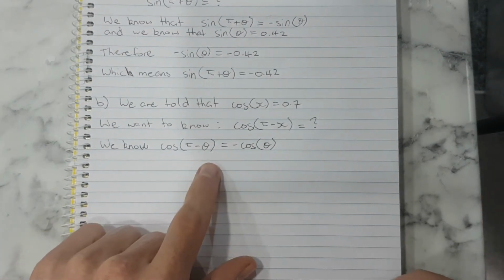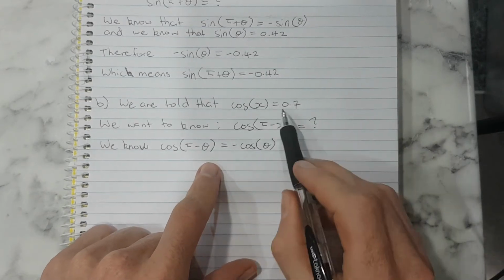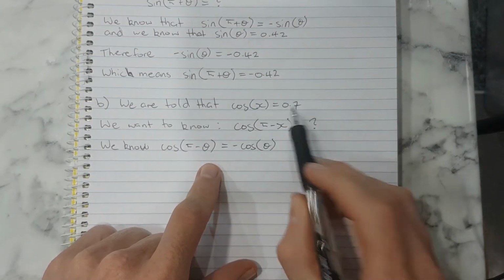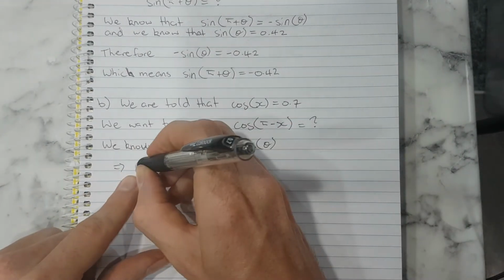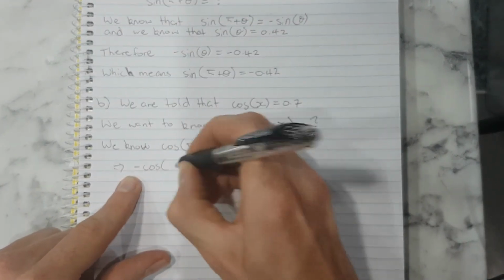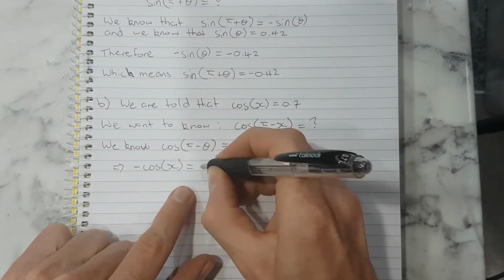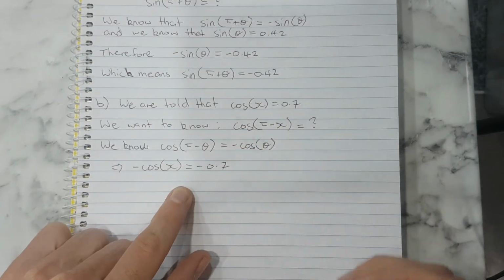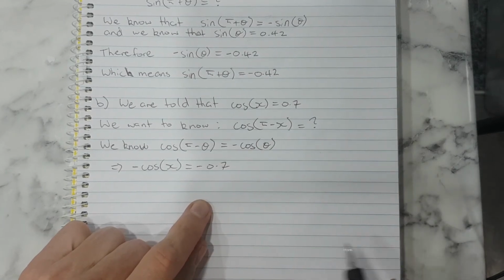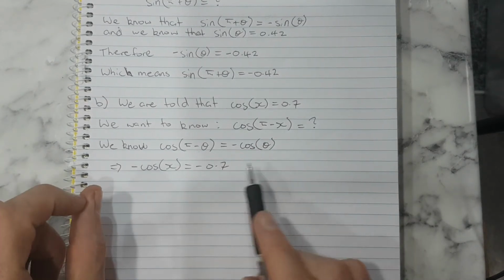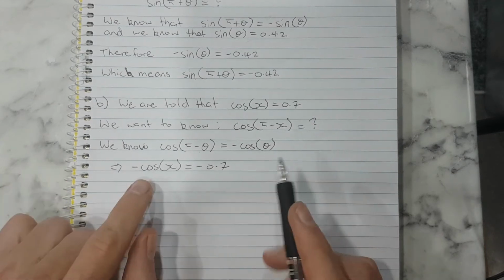So we know that cosine x is 0.7. Therefore, minus cosine x equals minus 0.7. If we put a minus sign here, we have to put a minus sign here. And we know that cosine pi minus theta is minus cosine theta.